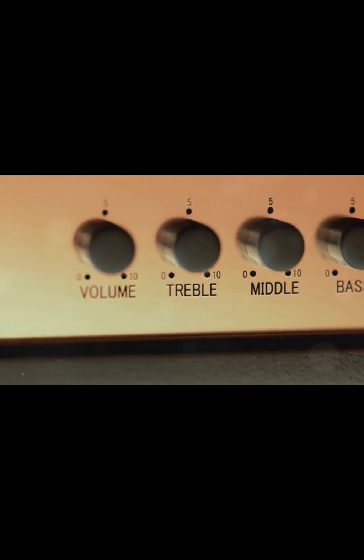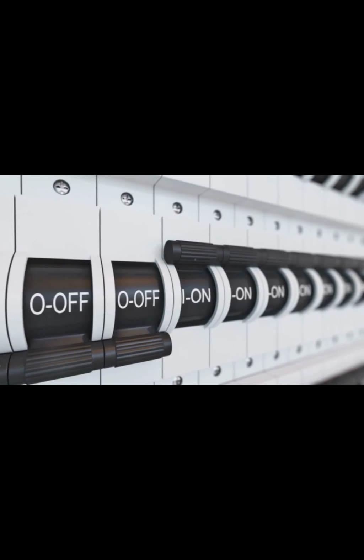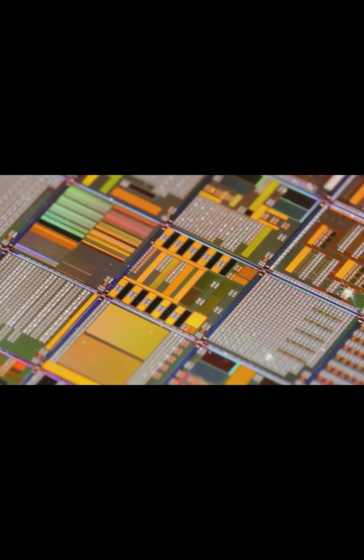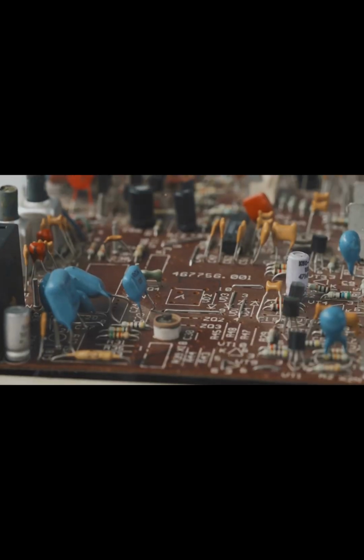In switching applications, transistors can act like electronic switches, turning currents on and off much faster and more efficiently than mechanical switches. This is crucial for digital circuits, where transistors act as tiny switches that represent the zeros and ones of digital information.